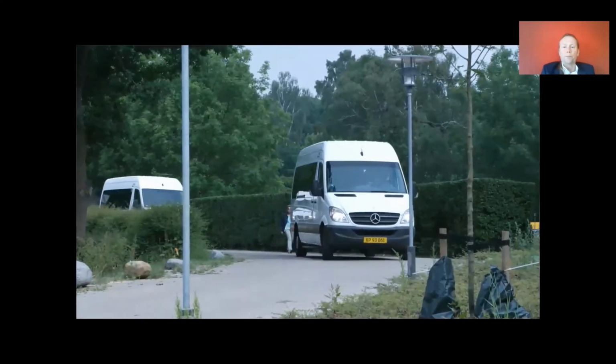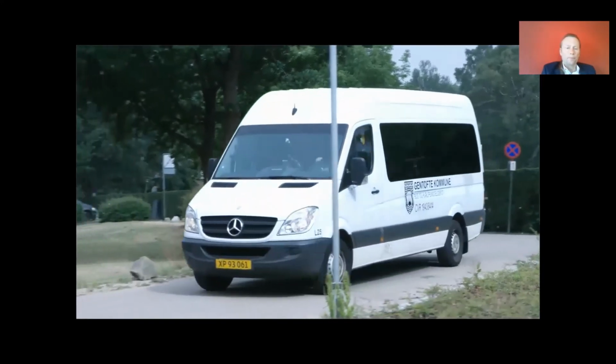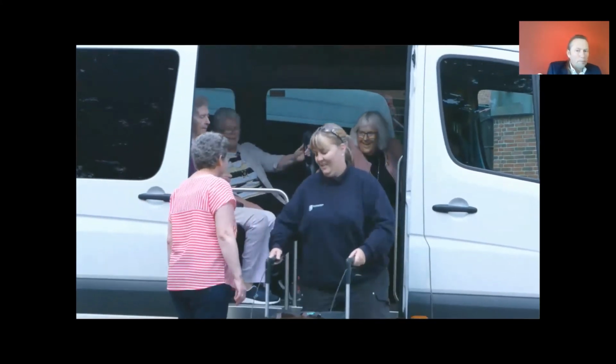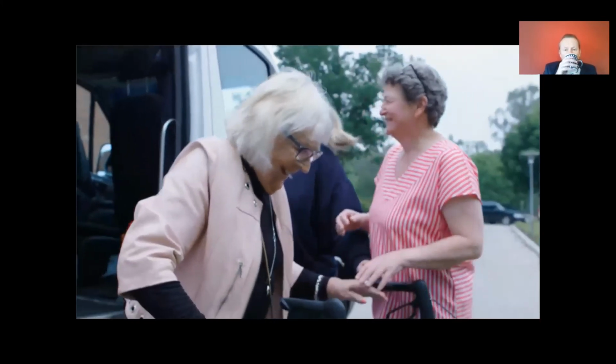Denmark is the world's happiest nation, according to the World Happiness Index. Now, a new Danish invention is improving the quality of life for old people more than ever before. Yeah, sometimes on Wednesdays we would say, I really don't feel like it, but we ended up going each time.